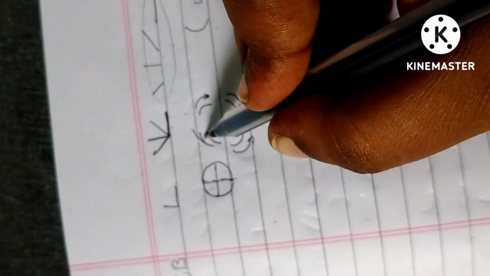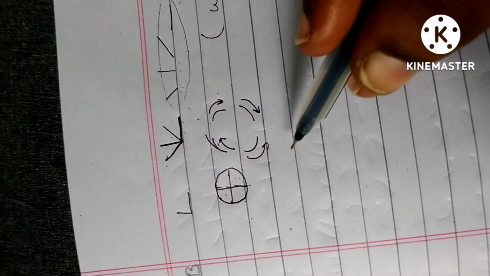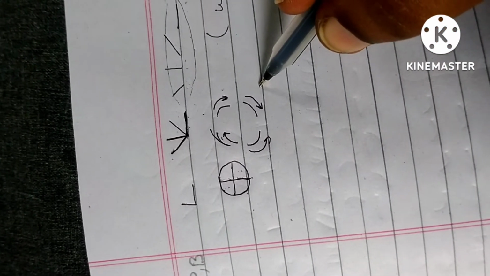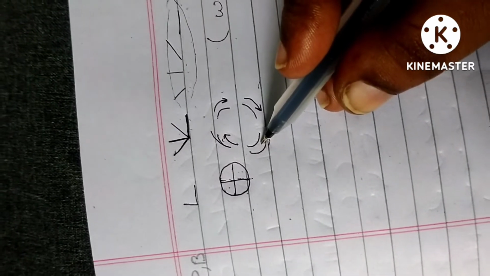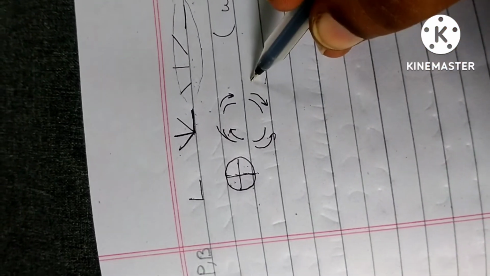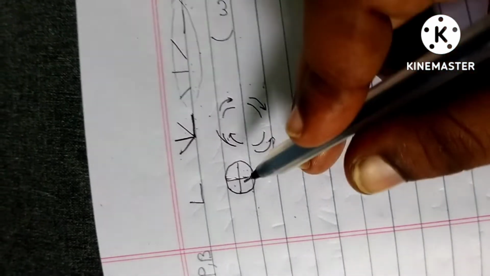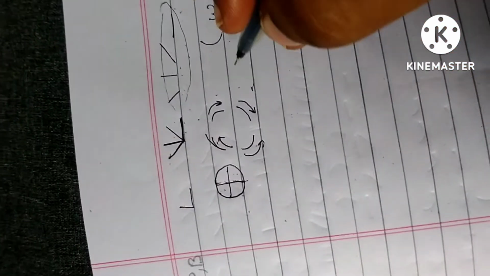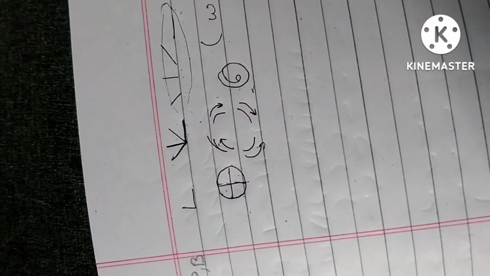So this is L, this is R, this is F or V, this is H or Z. If it is light, it is F. If it is dark, it is V. If it is light, it is H. If it is dark, it is Z. So 4, 5, 6. From this we get 6 consonants.